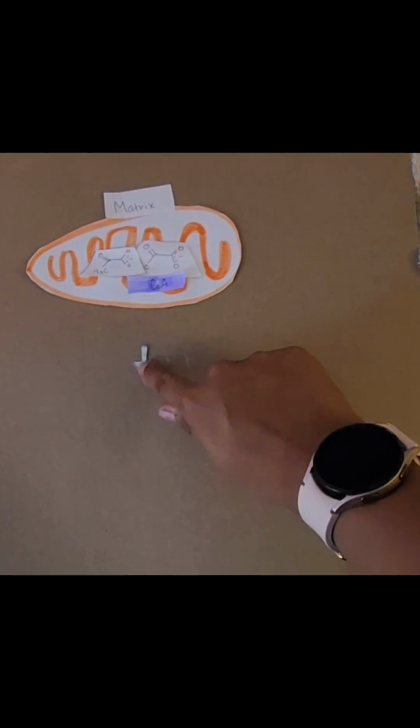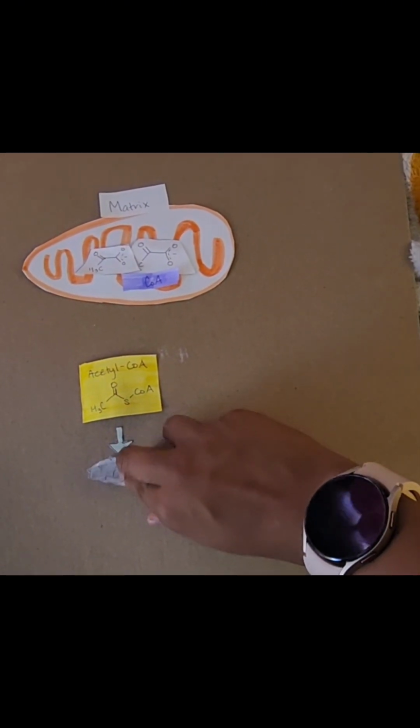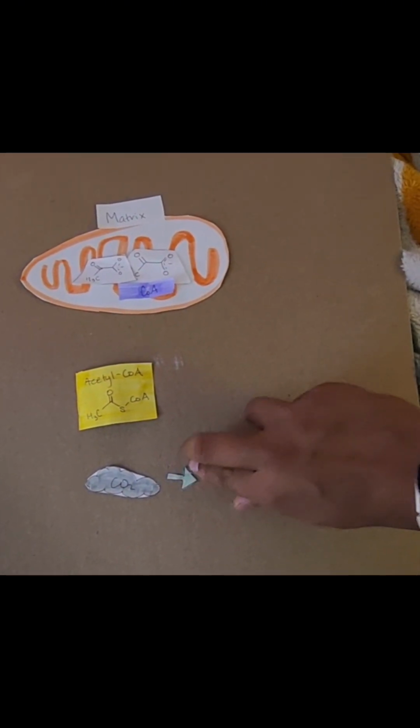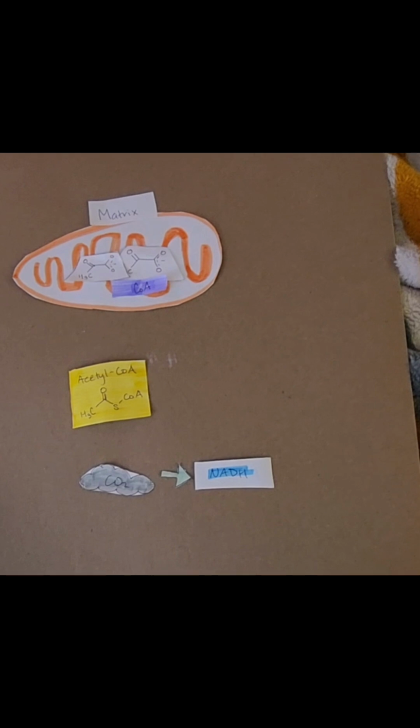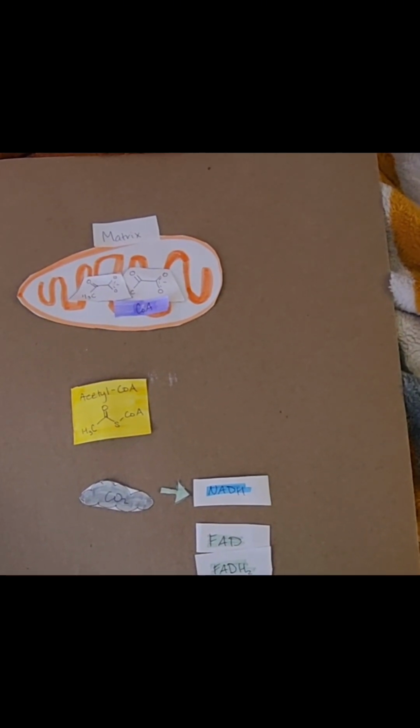Then, each pyruvate moves into the mitochondrial matrix, where it combines with coenzyme A to form acetyl-CoA. During this step, one molecule of CO2 is released per pyruvate and reduces NAD+ to NADH. Some FADH and FADH2 will appear later to help move electrons in the next stages.